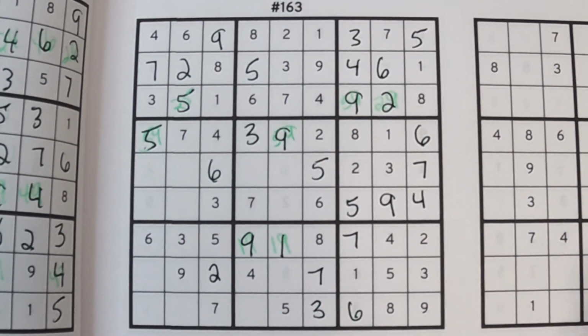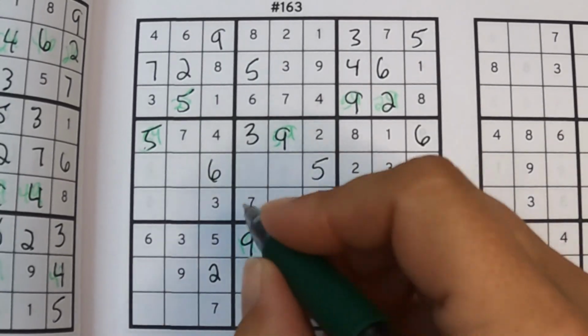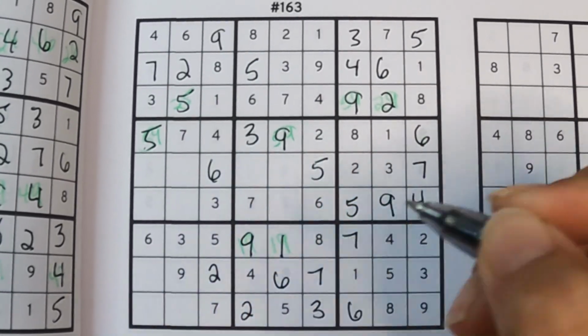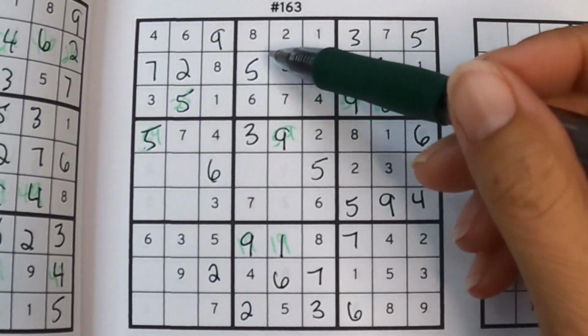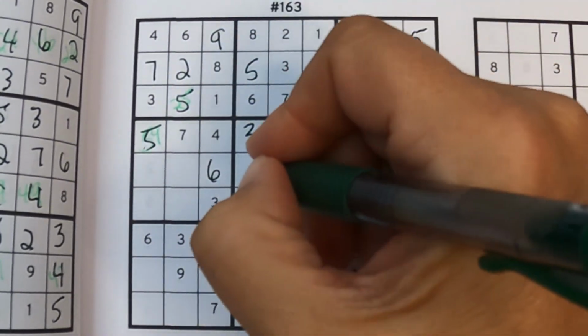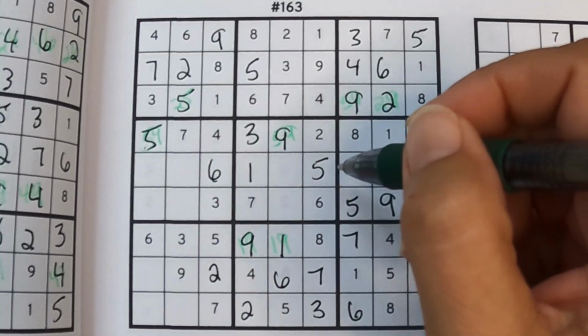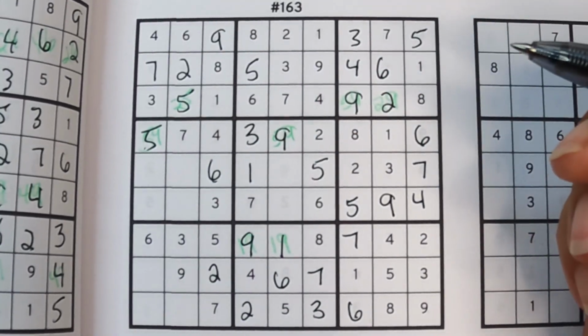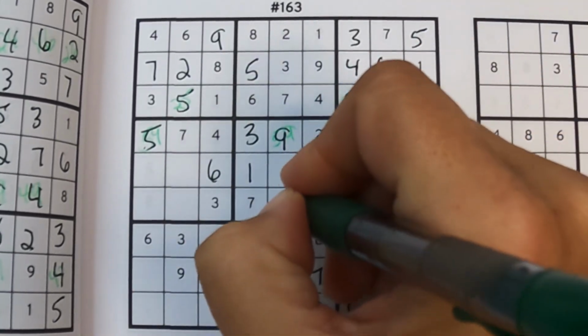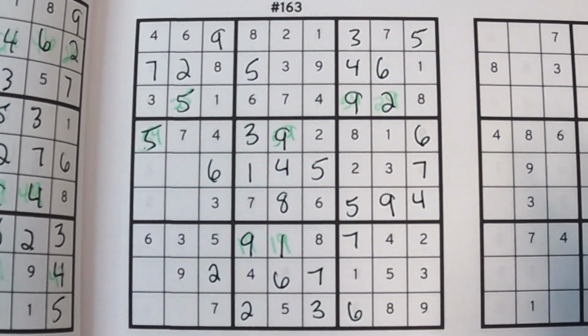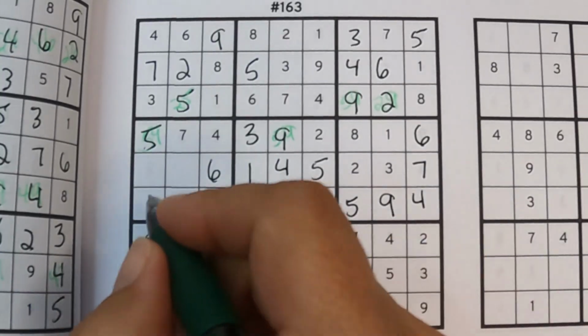For this box now, we're missing 2 and 6. We've got a 6 here, so 2, 6. For this column, we're missing a 1. For this box, we're missing 4 and 8. We've got a 4 here, so 8, 4. For this row, we're missing an 8.